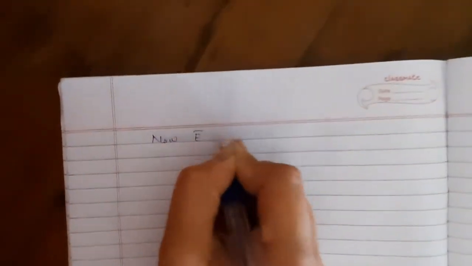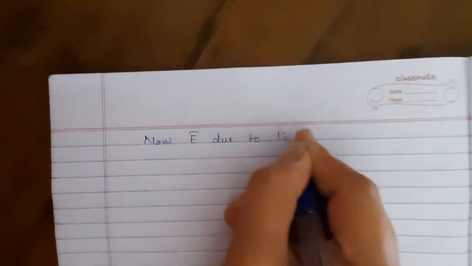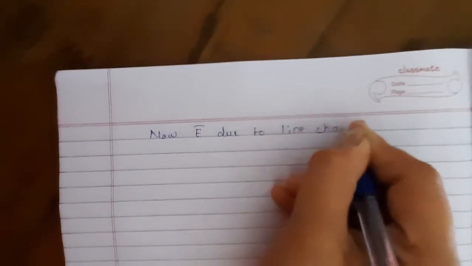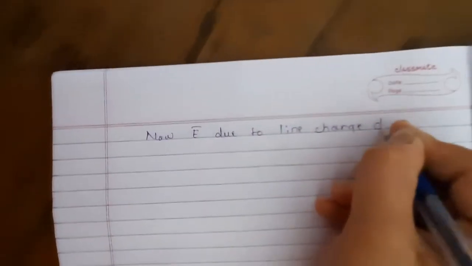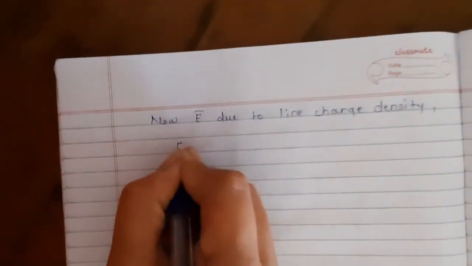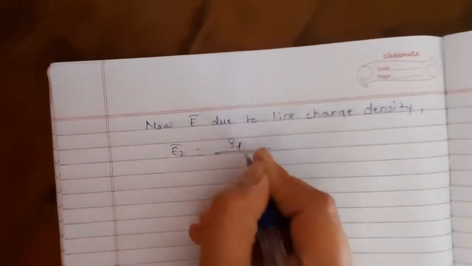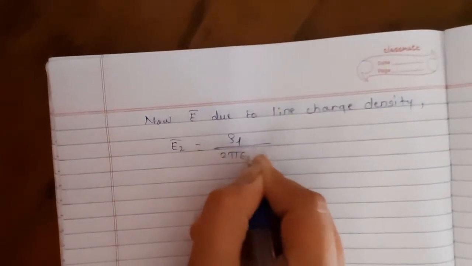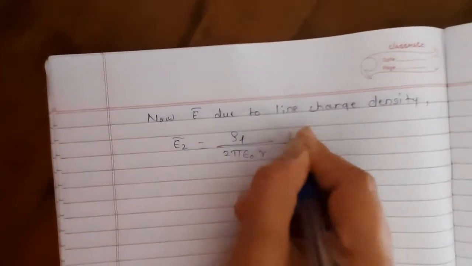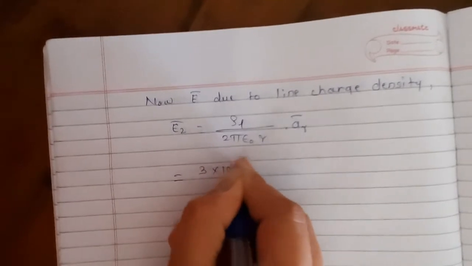Now E bar due to line charge density is given by E2 bar equal to rho L divided by 2 pi epsilon 0 R into ar bar. So this value is 3 into 10 raised to minus 9.